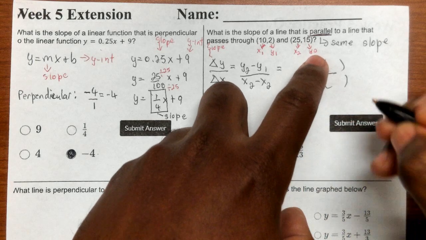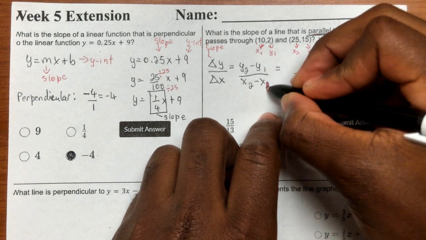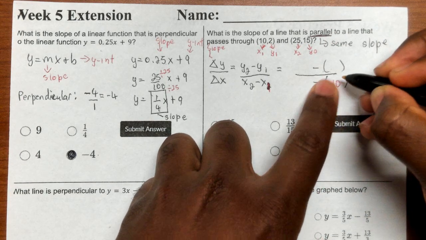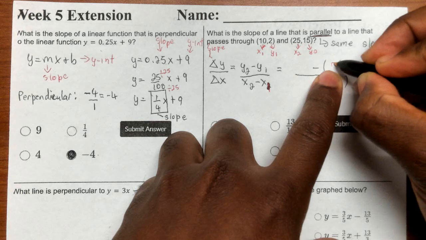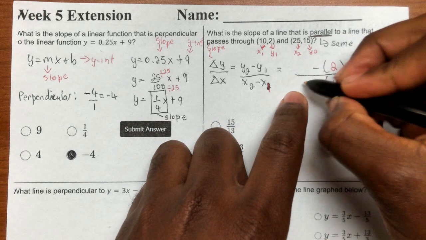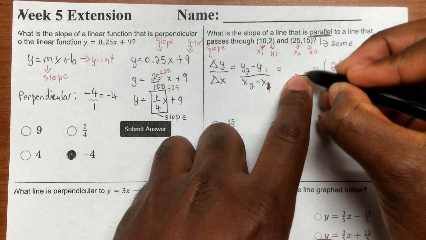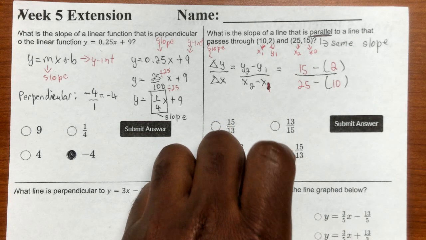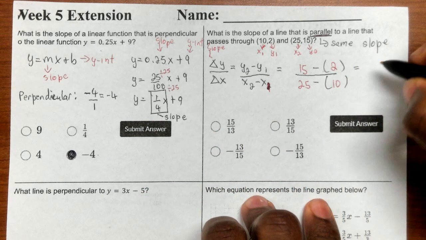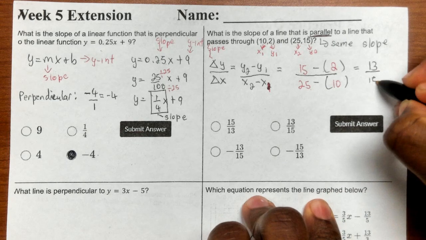Oh, sorry, this would be x1. So my x1 goes right here, so the 10 goes here. The y1 goes on top of it, so the 2 goes on top. Then my x2 was 25 and my y2 was 15, that goes on top. All I have to do now is calculate. So 15 minus 2 is 13, and 25 minus 10 is 15.